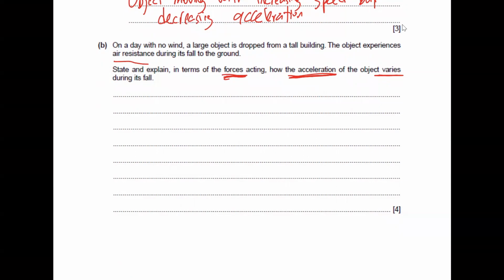Stay there? Not exactly what I'm looking for. The answer says the air resistance increases and the acceleration decreases.